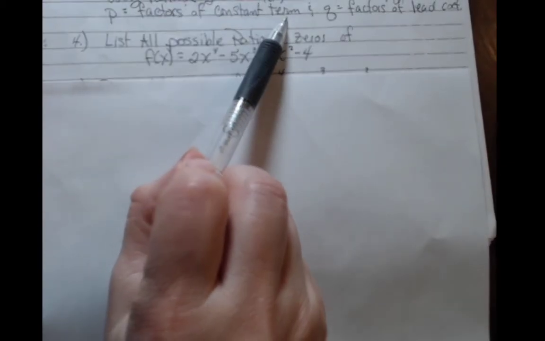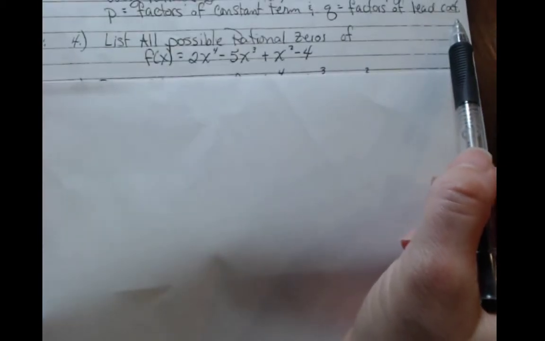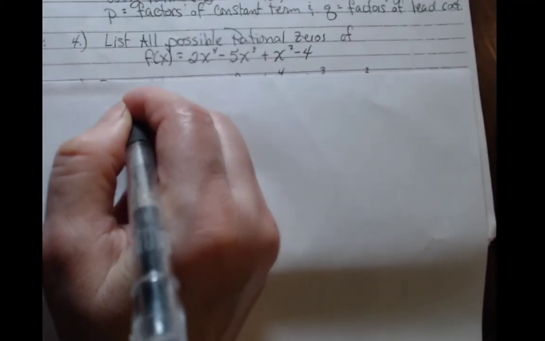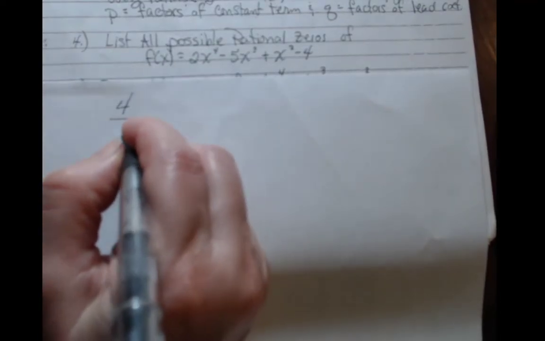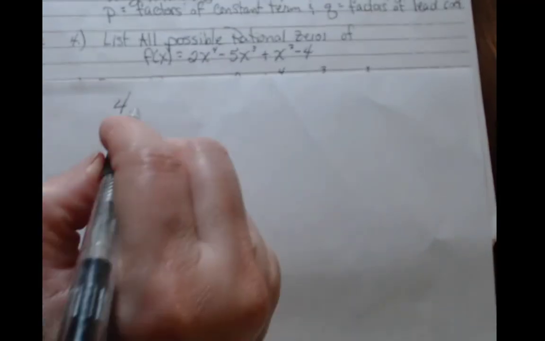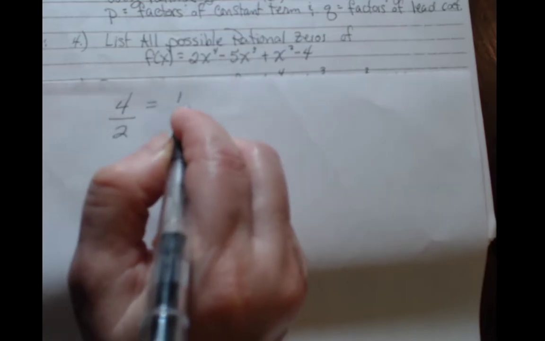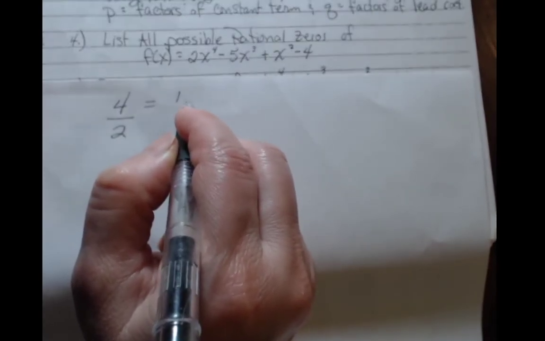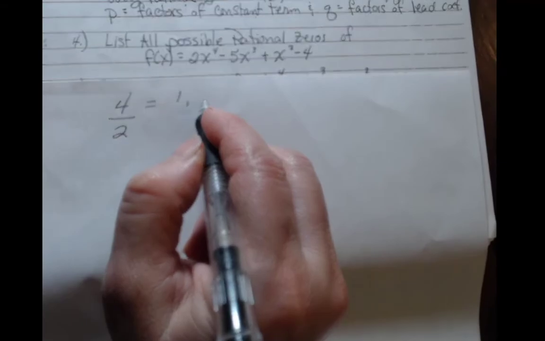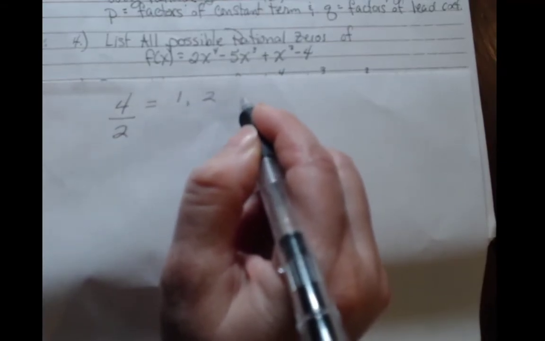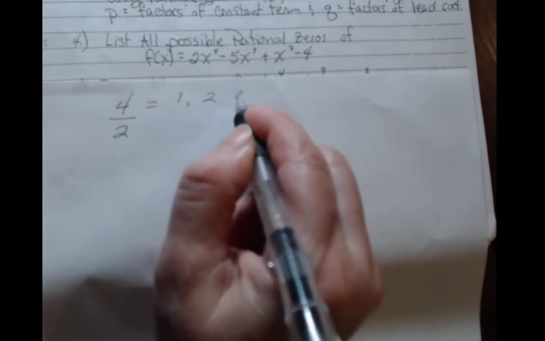Alright, so the factors of the constant term divided by the factors of the leading coefficient. So 4 is our constant term, the leading coefficient is 2. And the factors of 4 are 1. 1 times 4 is 4, 2 times 2 is 4, and 4 times 1 is 4. So 1, 2, and 4 are the factors.